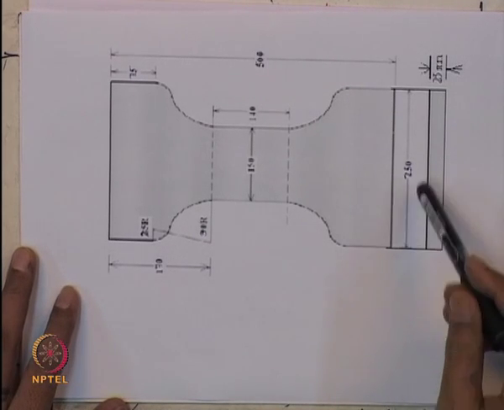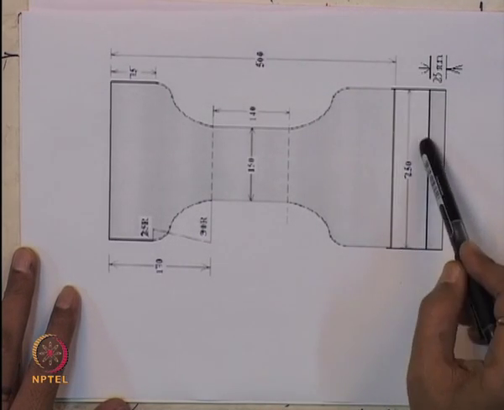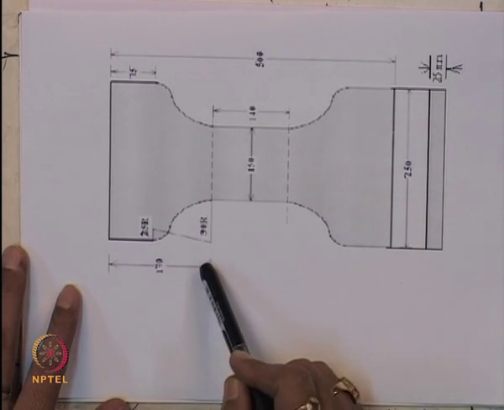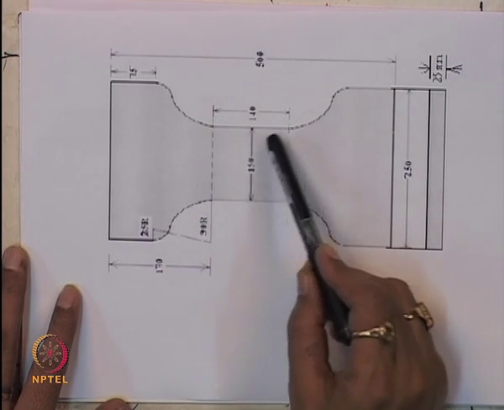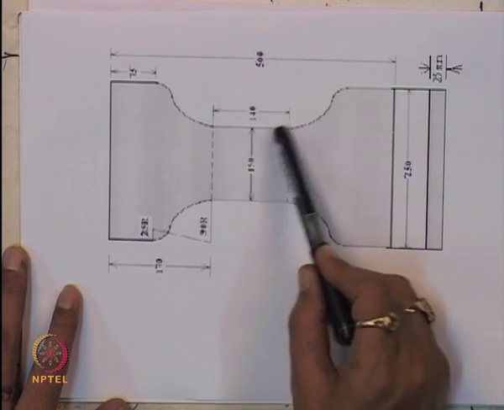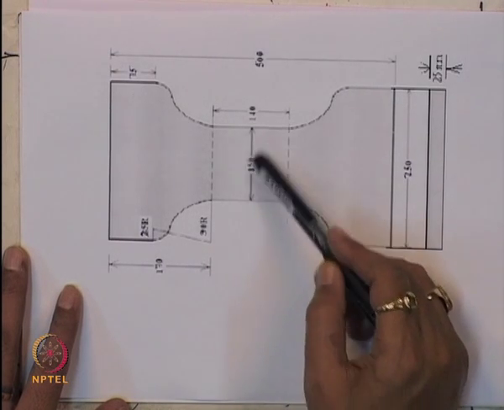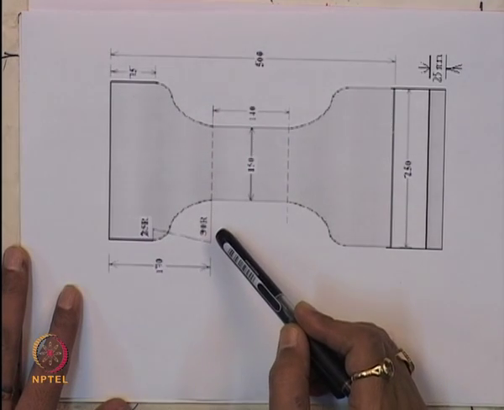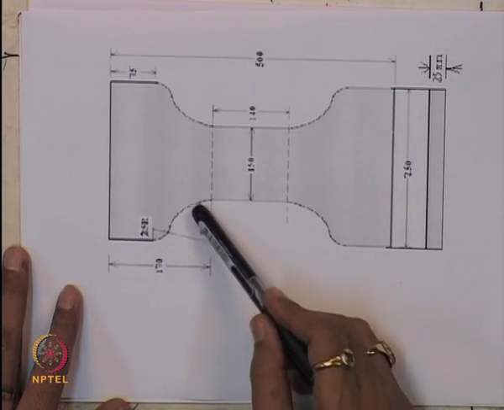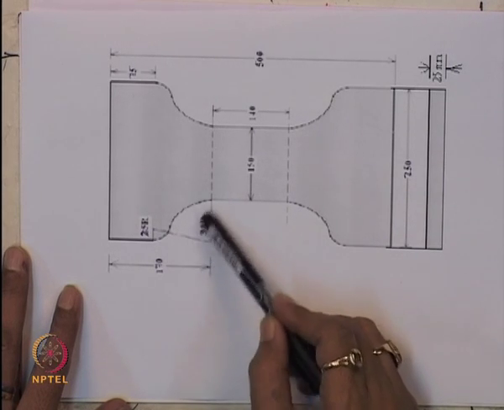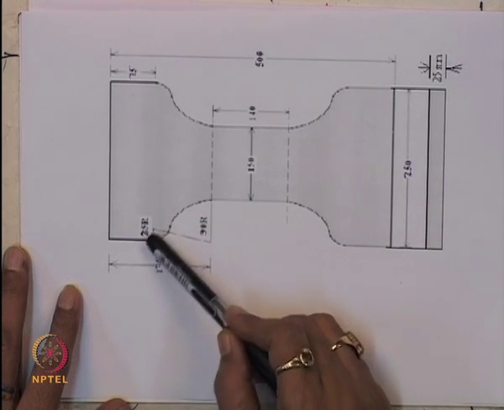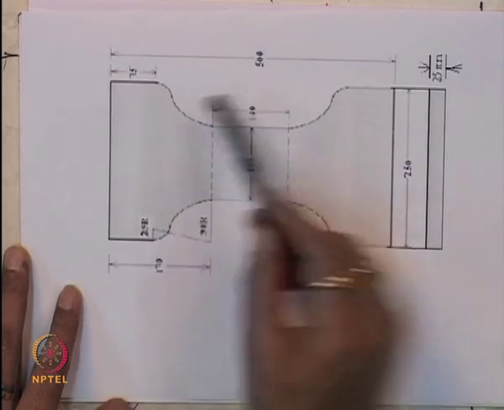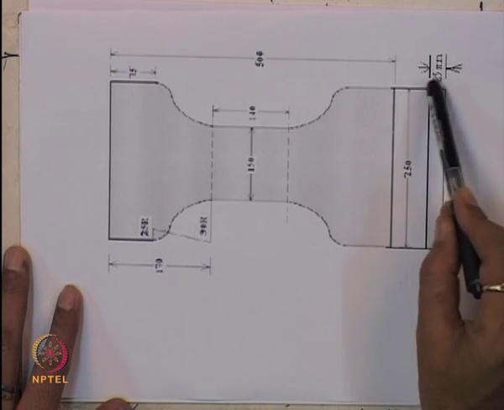This is 250 millimeter, this is 170 millimeter, this one is 140 millimeter, this is 150 millimeter, this is 75 millimeter and this is about 90 R. This is 25 R here, and this to this is about 500 millimeter.